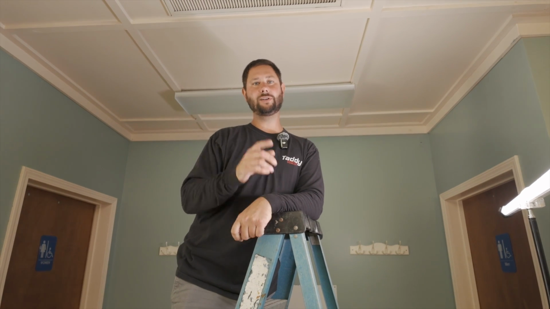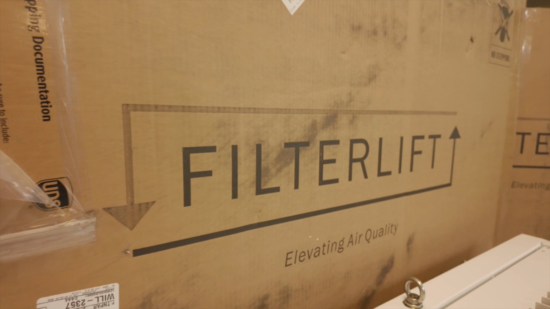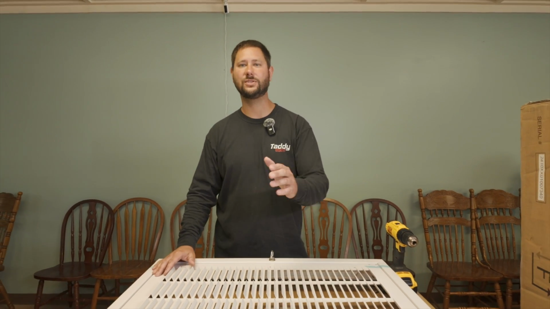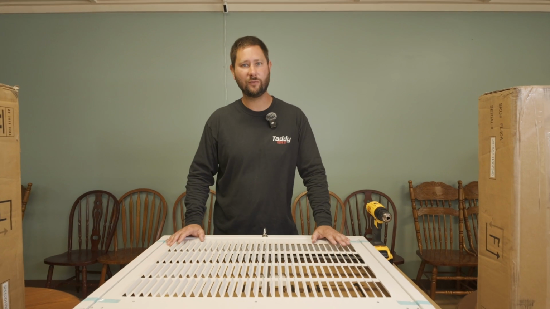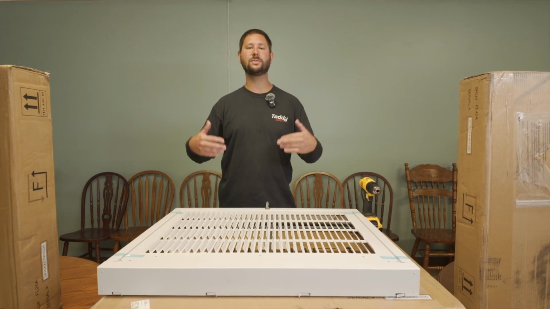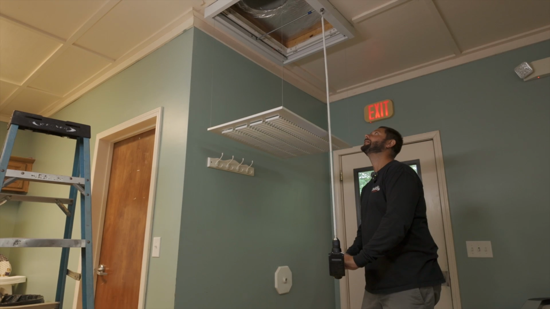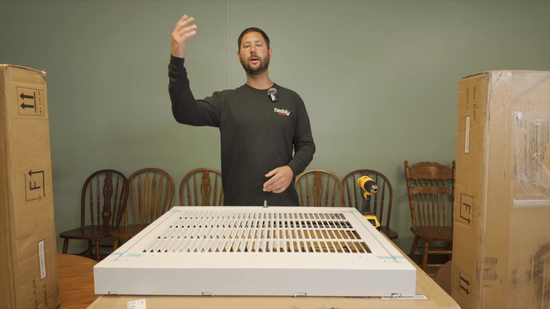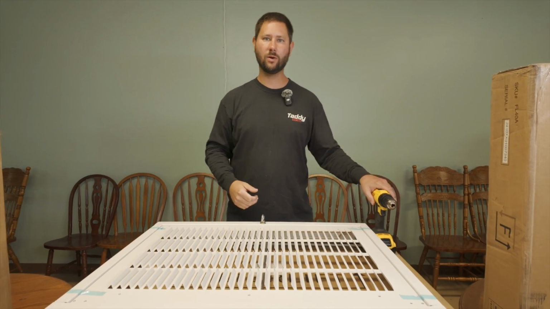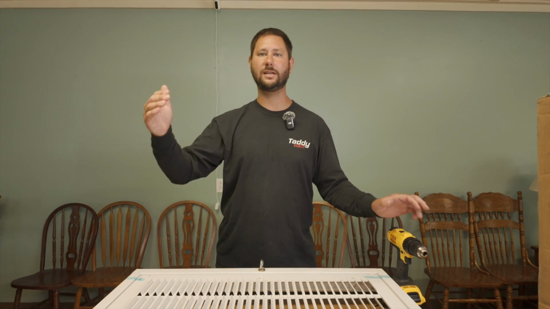There is a better option. Let me show you. This is a better option. This is FILTERLIFT, and if you want to see the full install video, I'll put the link down in the description so you can go see how to install this. It takes 10 to 15 minutes. You do not have to use a ladder. This ceiling grill supports ceiling heights up to 20 feet, and you can actually lower this grill down to you instead of going up on a ladder to the actual filter. So with a twist of the wrist or with a cordless drill, you can lower and raise this grill back into place in your ceiling.